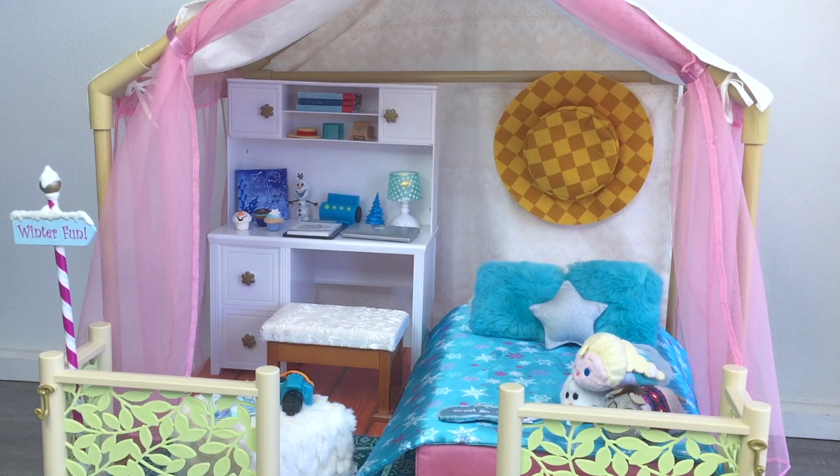My favorite part of the room would definitely have to be the Olaf hat. I think that's the perfect addition to the room setup itself.